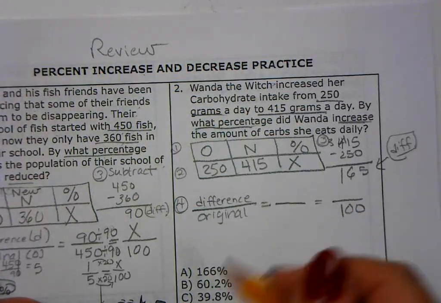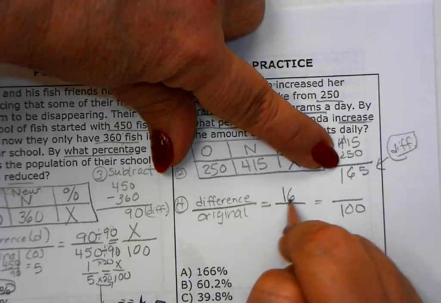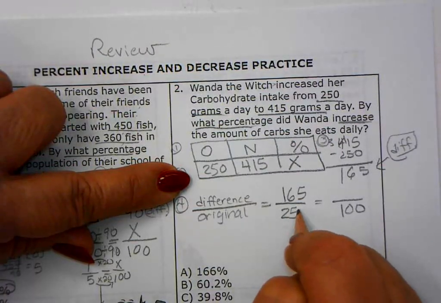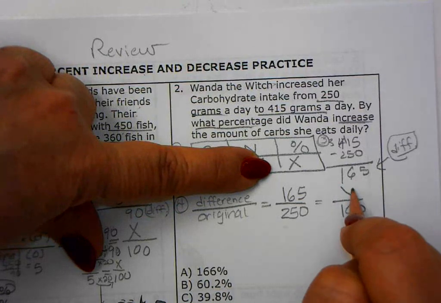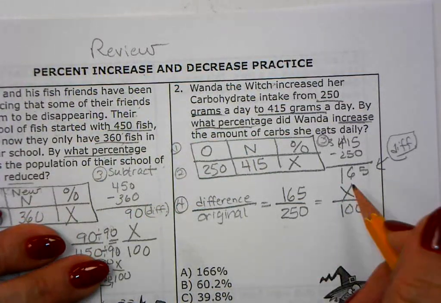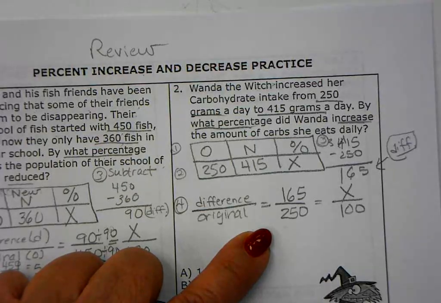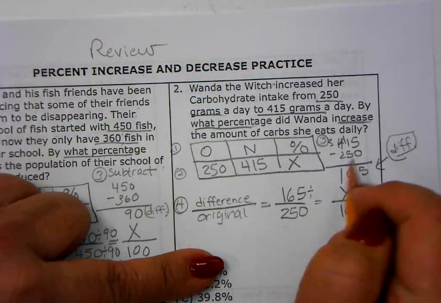Now it's time to fill in the numbers. So my difference is 165. My original number was 250. And I'm going to have X for my percent. I can simplify this. Okay, so I can divide each one of these by 5.